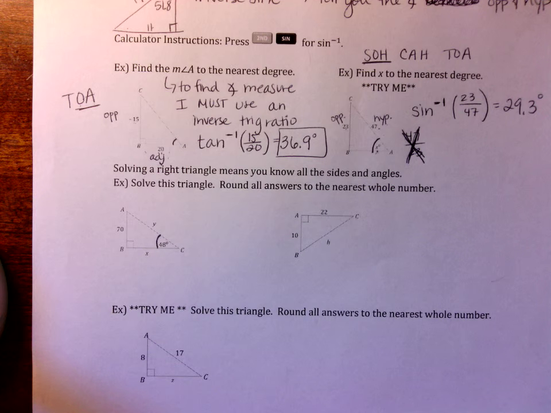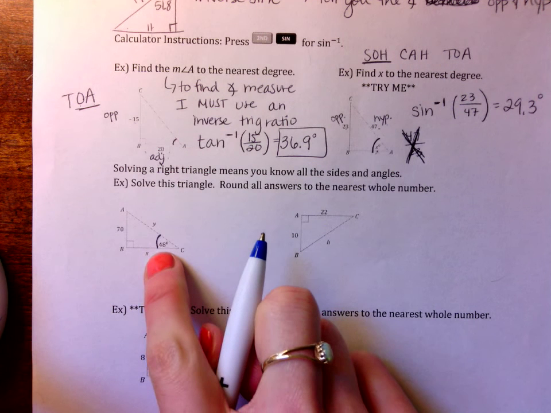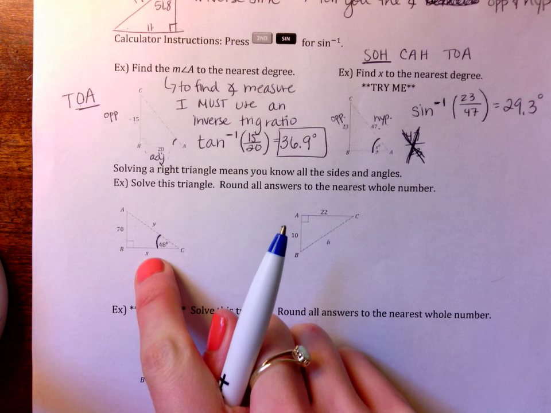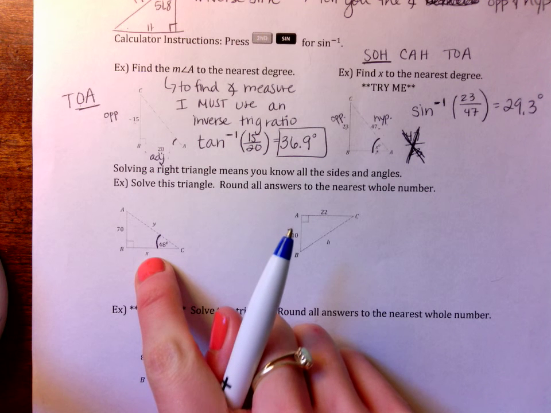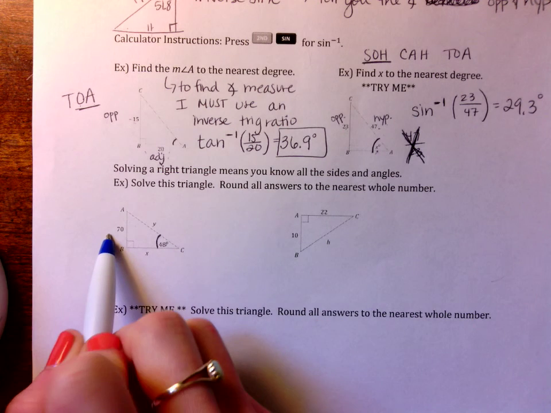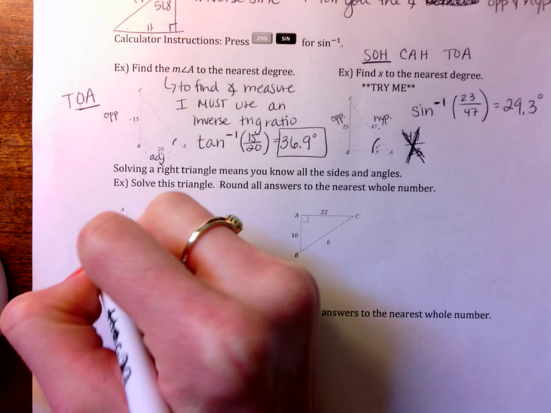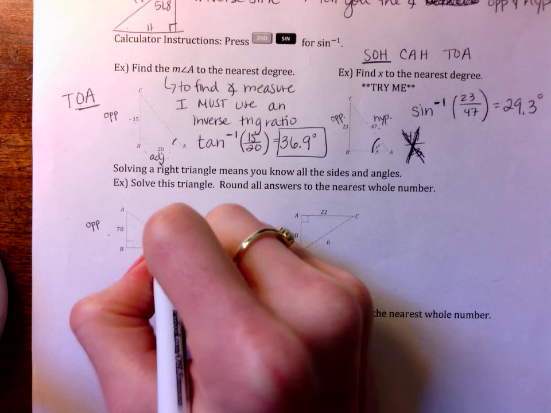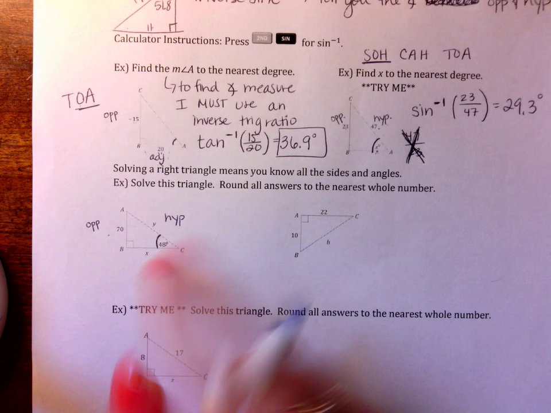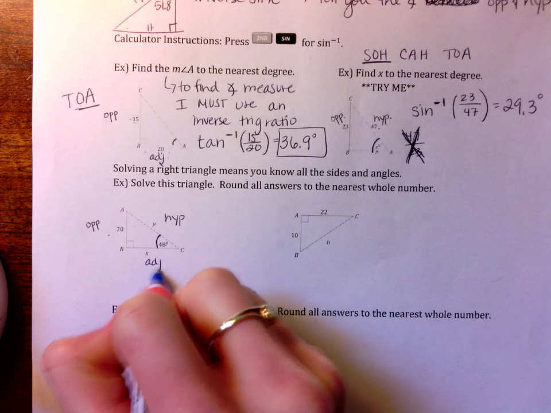The reason I'm using trig ratios is because we know the angle. We want to find the side, so we don't need to use the inverse. We need to use the regular trig ratios. Okay, so from this angle, this side is across. It would be opposite. We know this one is the hypotenuse, and we know that this bottom side is adjacent.